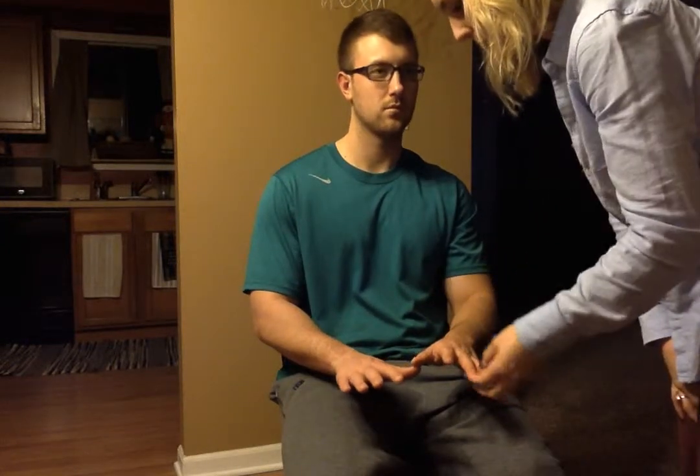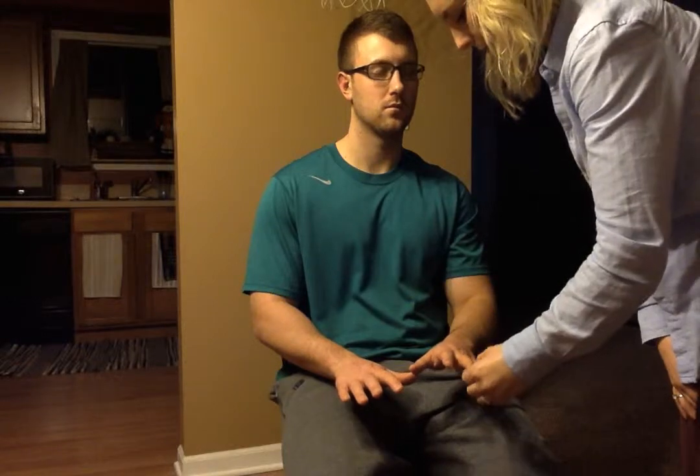So next we're going to do position or kinesthesia. The patient is going to be able to identify which way I'm moving his fingers. So you can tell me if I'm moving your fingers up and down or side to side. Up and down. Side to side. Good.